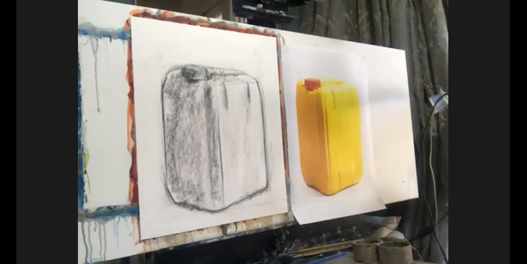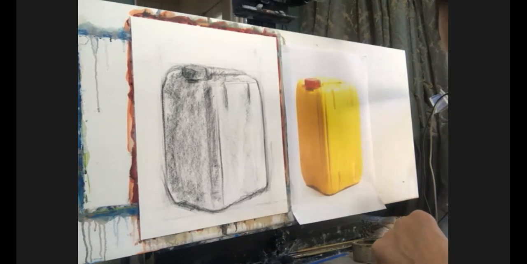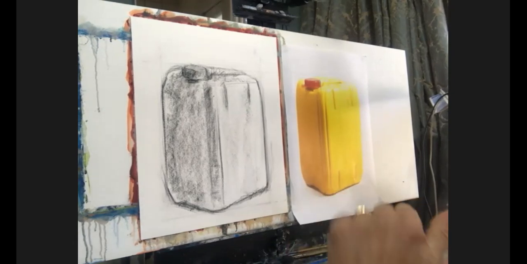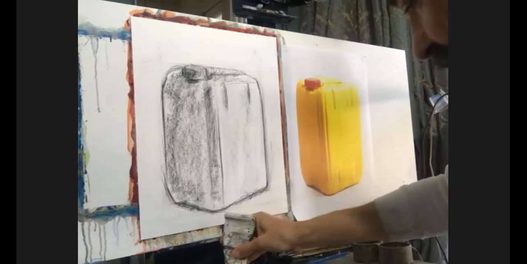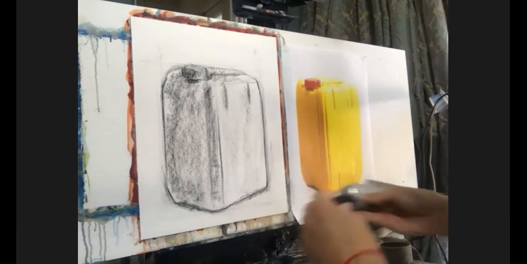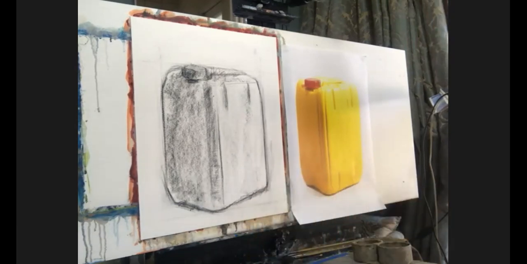So zinc white for sure. I think I'm gonna add white as well. It's right here. A little bit of the raw umber just in case. Ecru for sure, because sometimes the ecru can help us desaturate a color and still retain the temperature. So I have a little bit, I think that's gonna work.